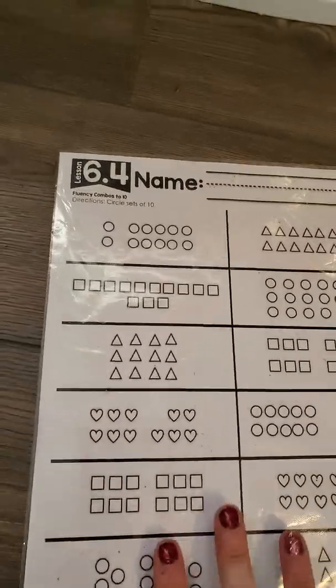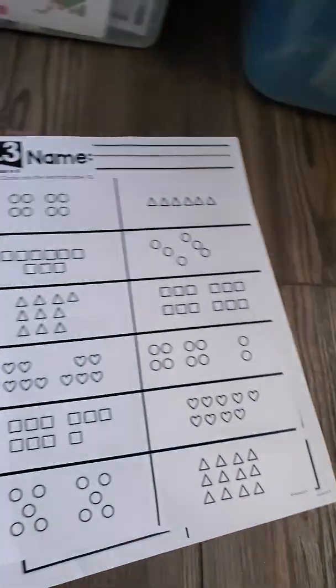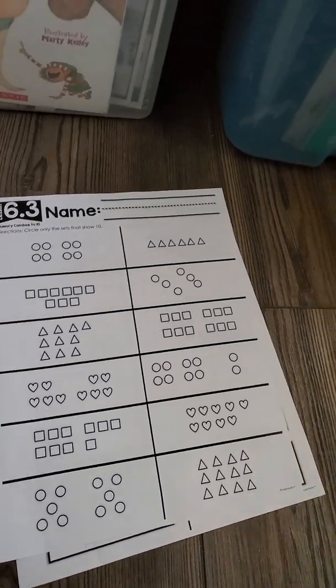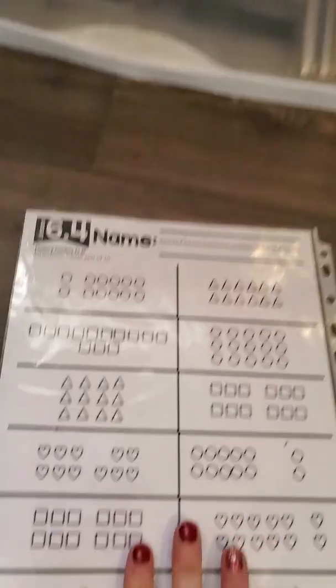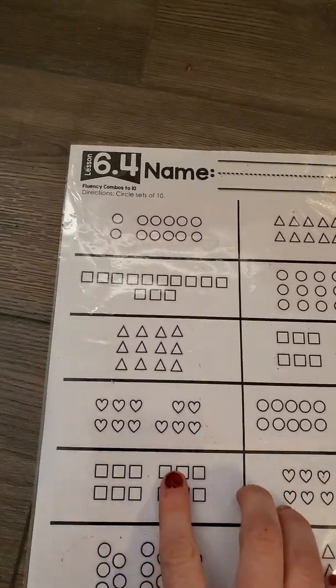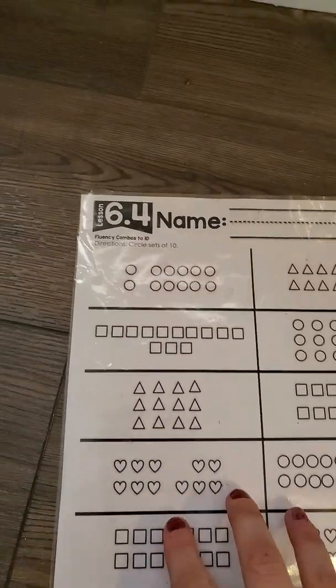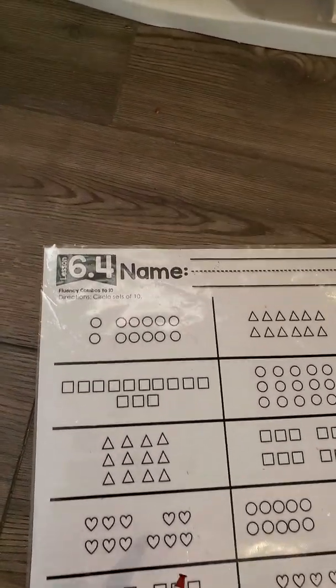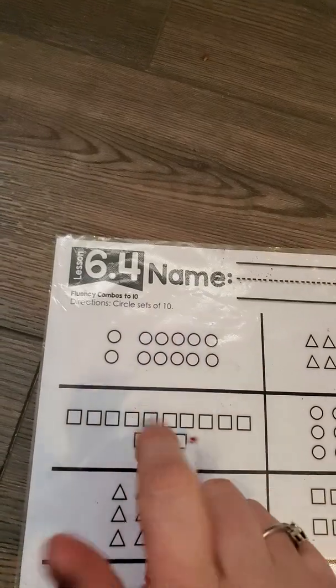And remember last time on our 6.3 how we got all the different 10s and we tried to count the objects to get 10? Well, we're going to go ahead and do this too. And we're going to make groups of 10, okay? So you're going to circle them or you can color them in as long as there's only 10. Okay, so let's look at the first one together.